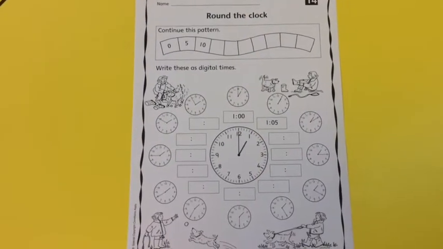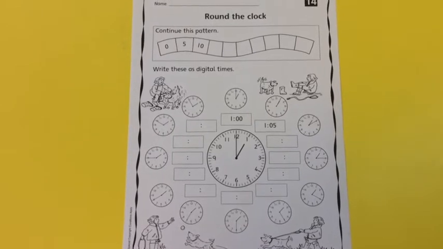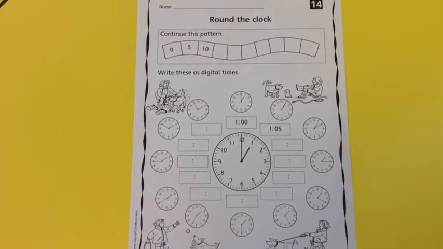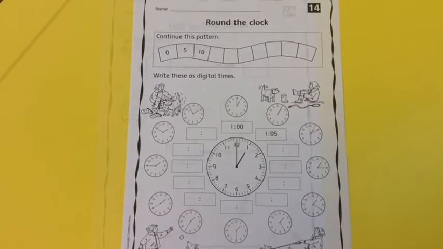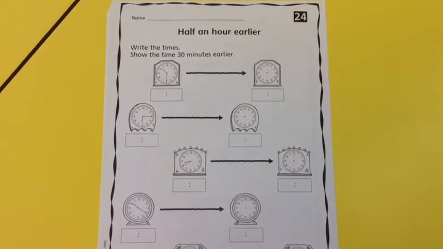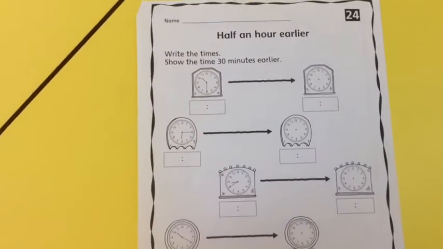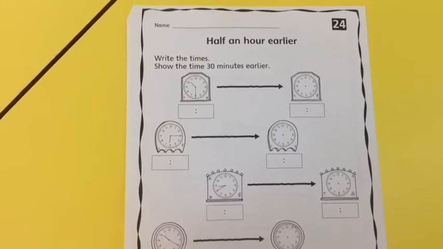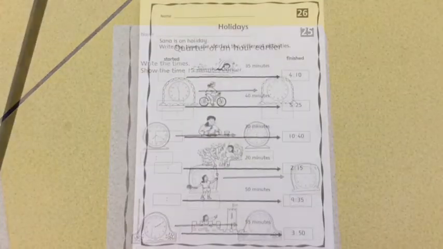And if you want to stretch yourself even further, have a go at the rest of these sheets, and it's moving you on to telling the time to the nearest 5 minutes. You can try some problem solving. Again here though, you need to be able to tell the time to the nearest 5 minutes. Can you work out what half an hour earlier would be? Or quarter of an hour earlier?